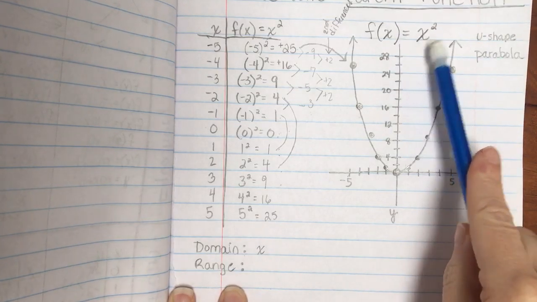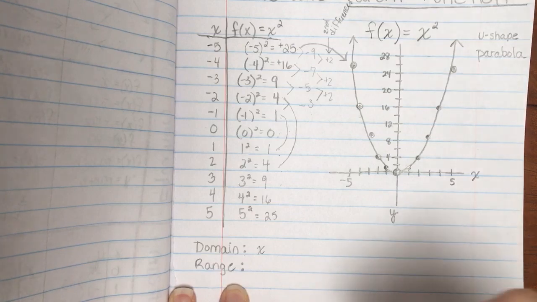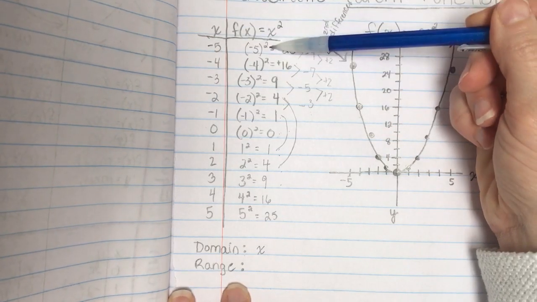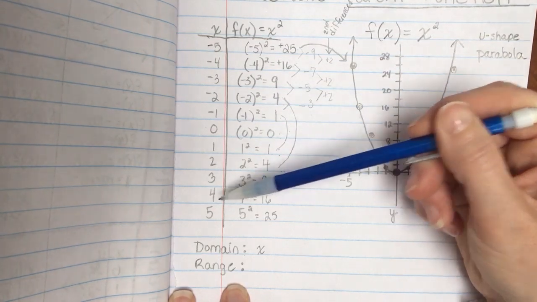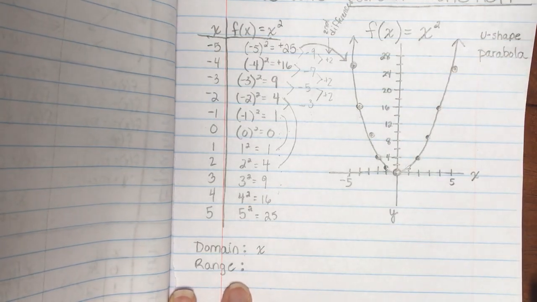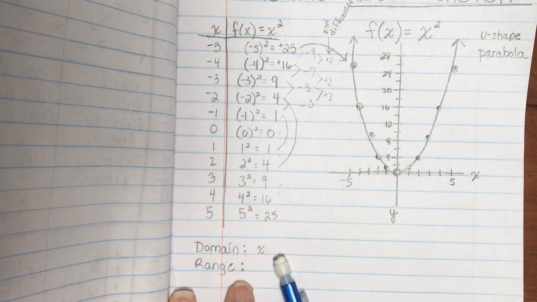What number can we square? Like what number can you raise to the second power? Were we able to do negative numbers raised to the second power? Yes. 0 to the second power? Yes. Positive numbers can be raised to the second power. Can decimals be raised to the second power if you had a calculator? Yes. So your domain is all real numbers.